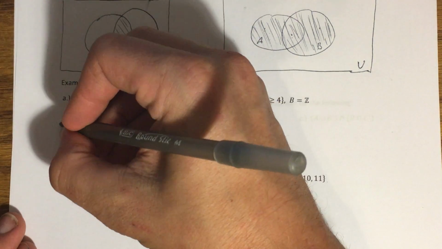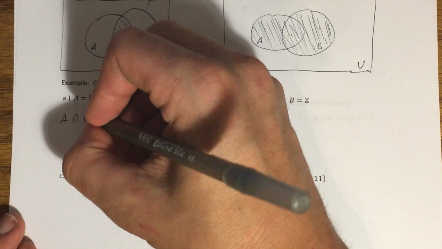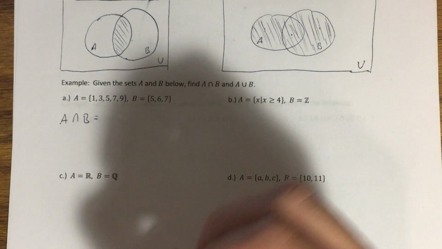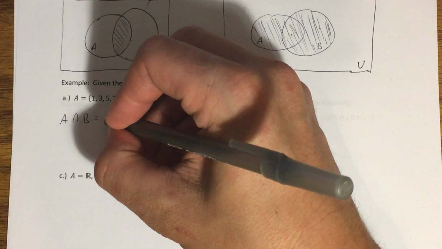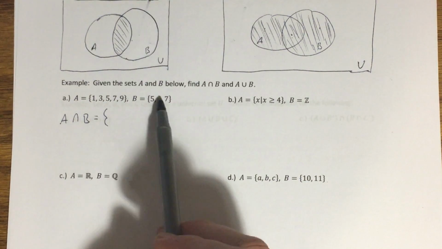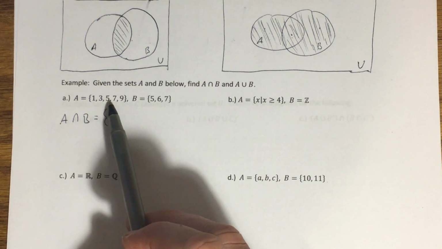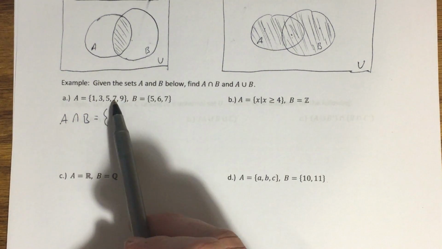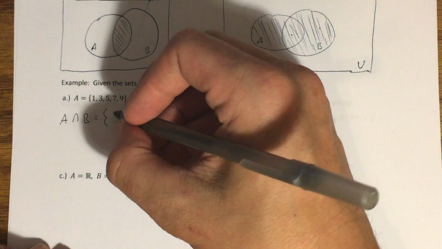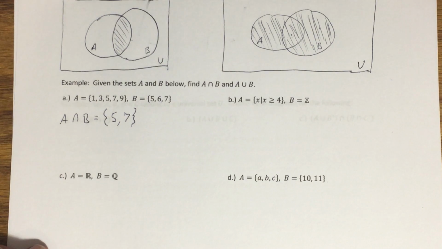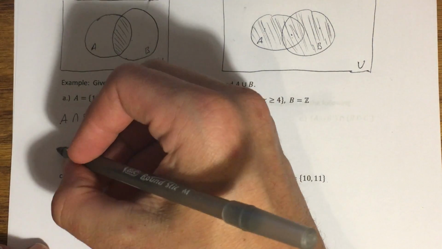What is the intersection of A and B? Remember, we're producing a new set from these two old sets. And this new set should contain exactly the elements that A and B have in common. That's what the intersection is. Well, the only elements that A and B have in common are the numbers 5 and 7. You can see that appearing in both sets. That would have to be the intersection of those two sets. What about the union?